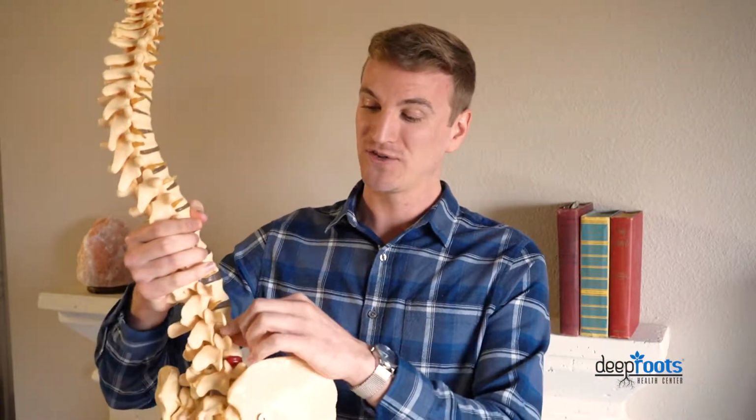Now, when we have that herniation, that puts direct pressure on those little nerves that are trying to come out of there. Those are the nerves that form that sciatic nerve and go all the way down the backside of the butt and the backside of the leg. So what we really have to look at is what causes that herniated disc in the first place.